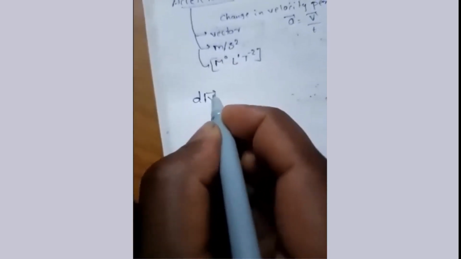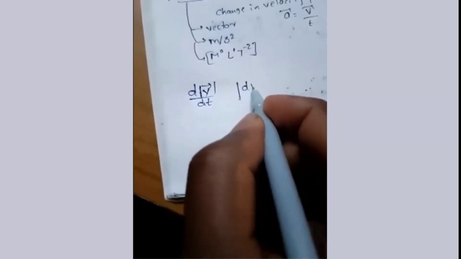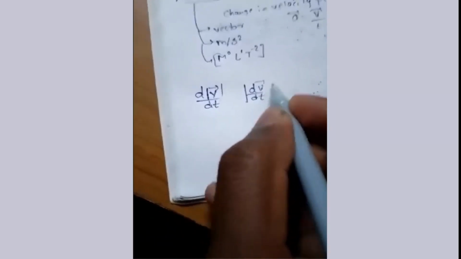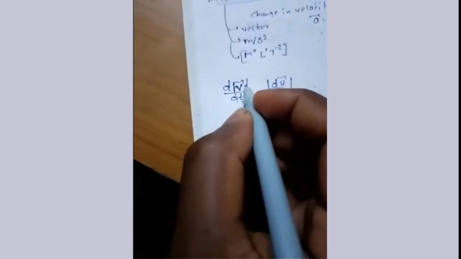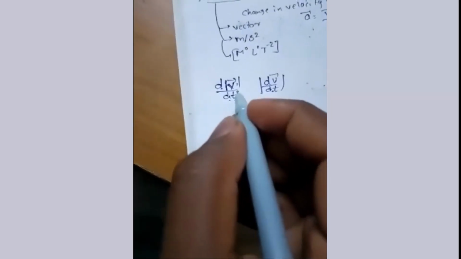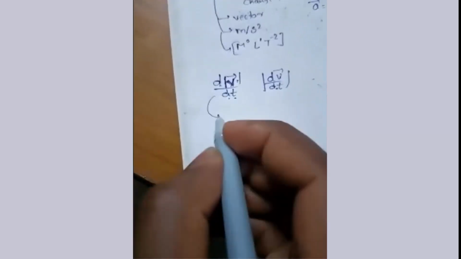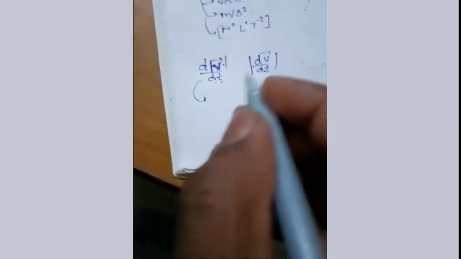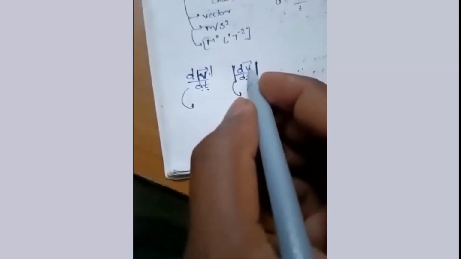Now I'm telling the difference. The dv bar by dt and the magnitude of dv bar by dt, both are different. This is the magnitude of velocity, and the magnitude of velocity is speed. So not every time, but when the motion is in a straight line, it becomes speed. It represents the rate of change of speed. But this represents the magnitude of acceleration, because mod cancels the direction, mod means the magnitude, this is the magnitude of acceleration.